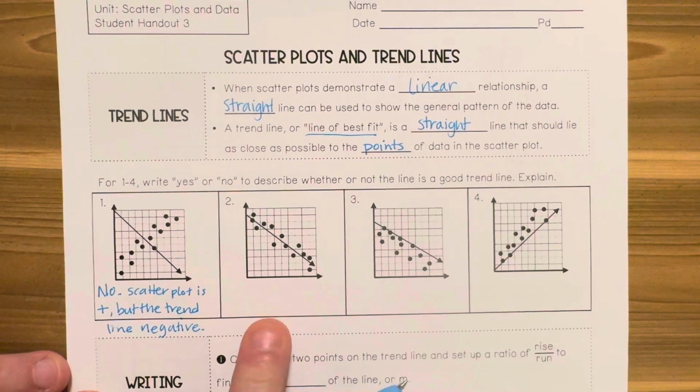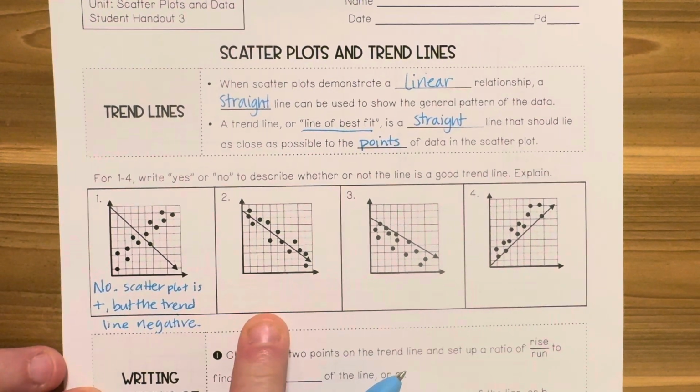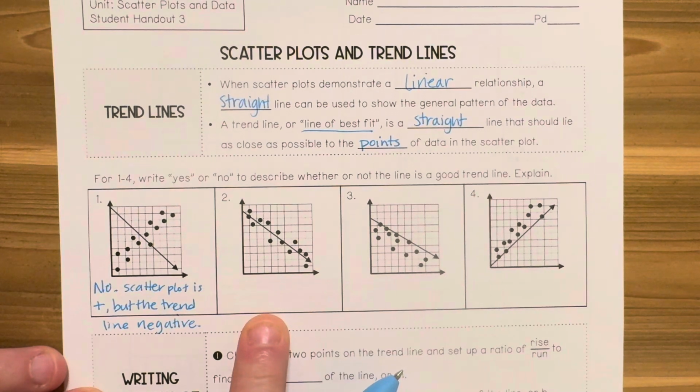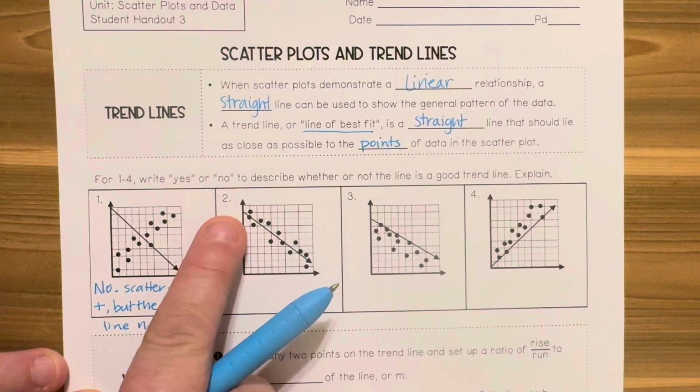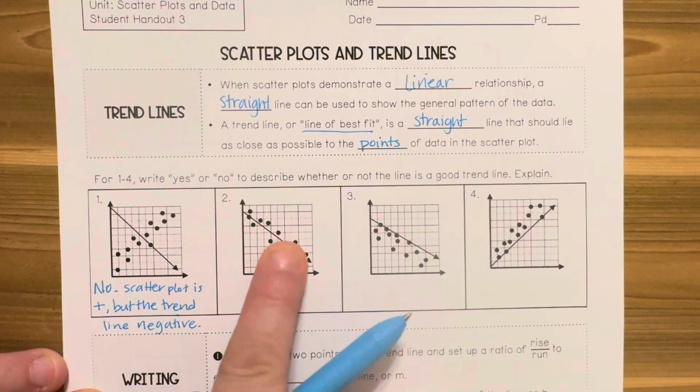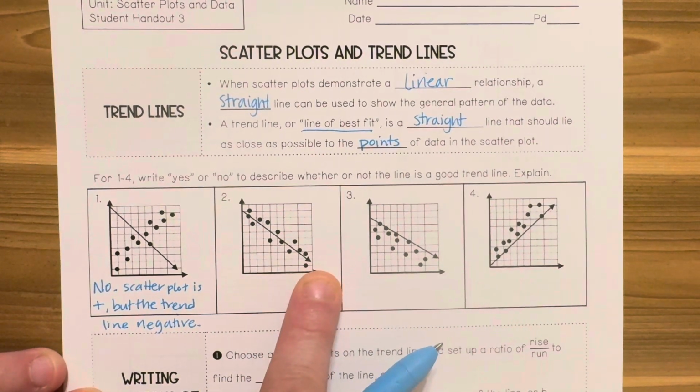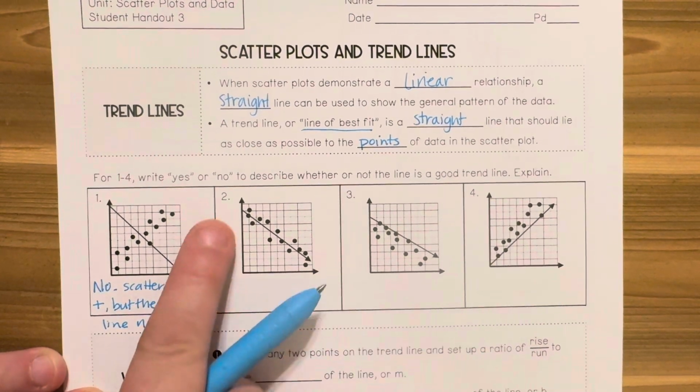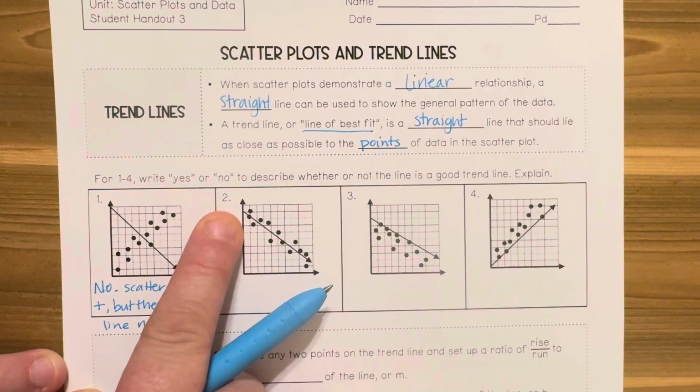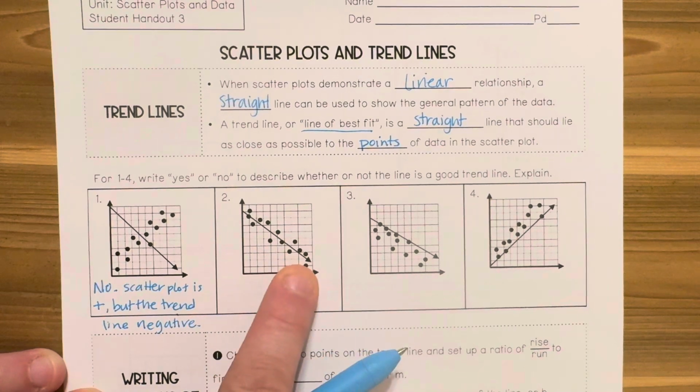So now let's look at number 2. Is the line a good trend line? So let's look at our data. All of our data is in linear form, right? And it's going in a negative direction, fairly close together. Now you notice there's also a line going right through the middle of that data.